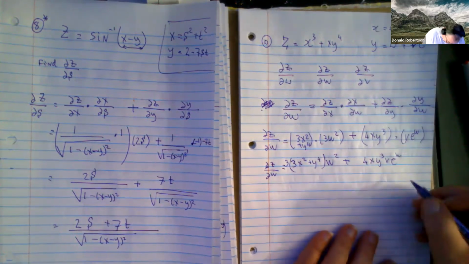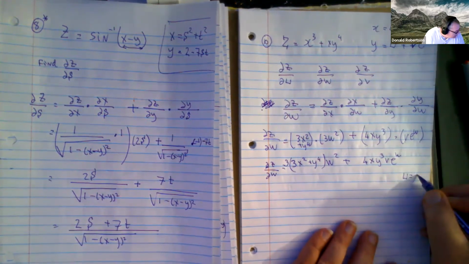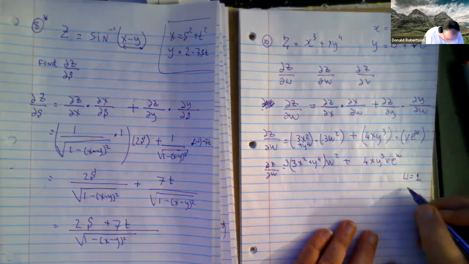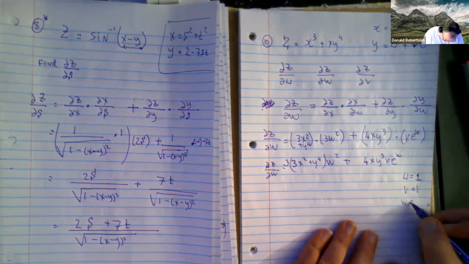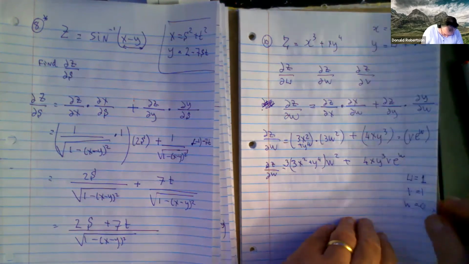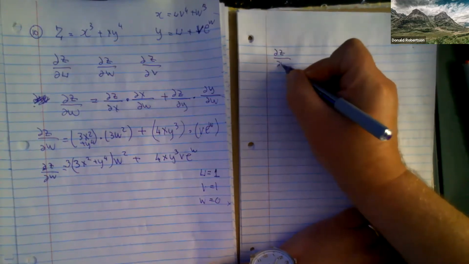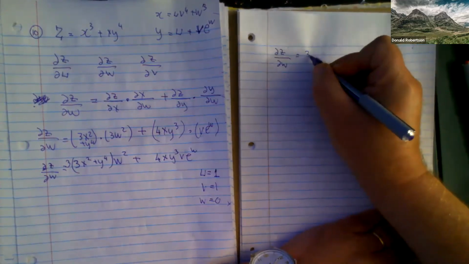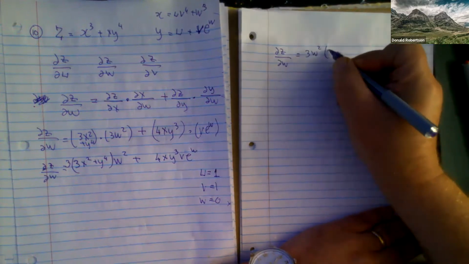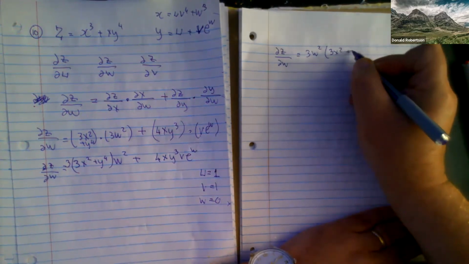But they gave you this. Find the answer when u is 1, v is 1, and w is 0. Right. So I'm just going to rewrite the question over here. This is the derivative we've already found. Actually, I think I'm going to put the w squared on the front. It looks nicer there.